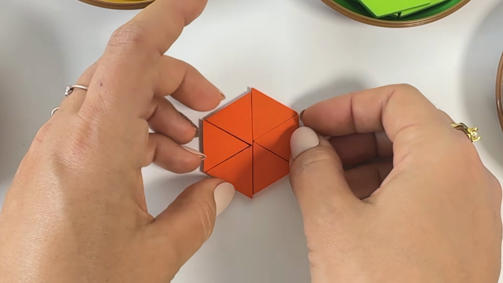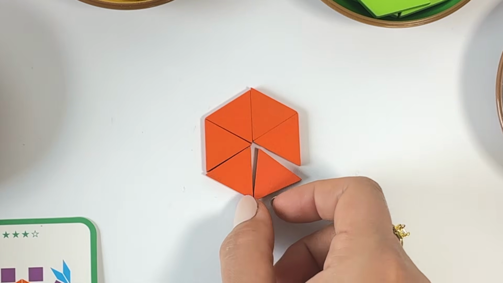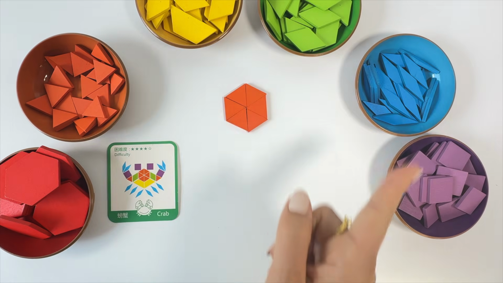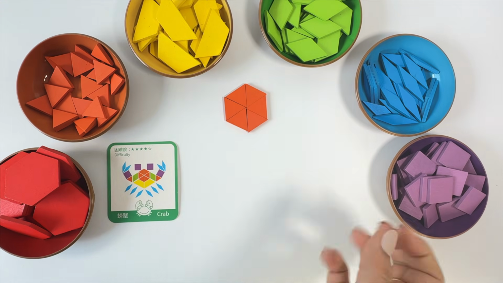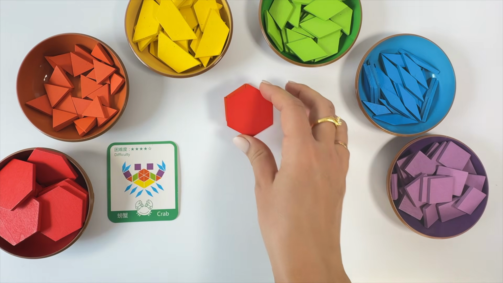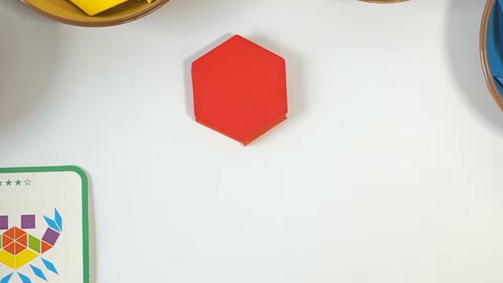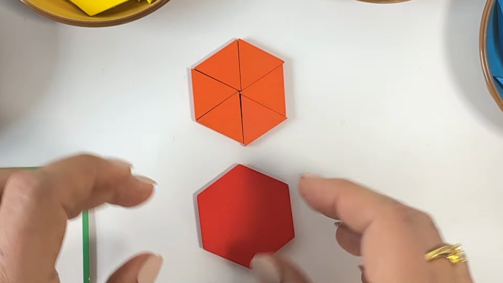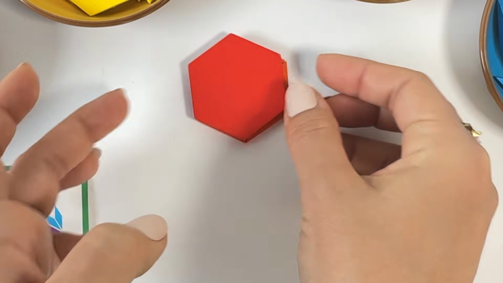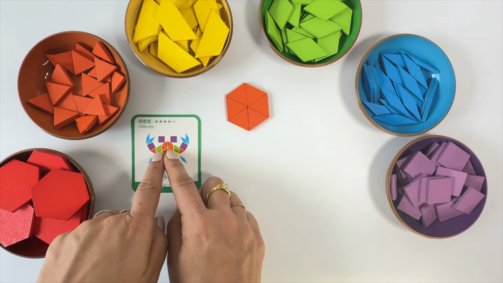This reminds me of another shape. When I look at it, I see that there's 1, 2, 3, 4, 5, 6 sides. Do you remember another shape over here that has 6 straight sides? This one. This is a hexagon, and it has 6 straight sides. Do you think it'll fit on top? Let's try. Oh my gosh, it's perfect. That means that 6 triangles put together can also make a hexagon. How interesting.